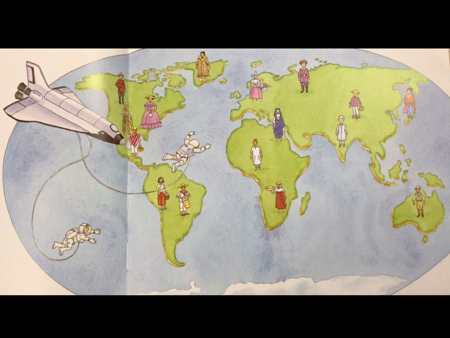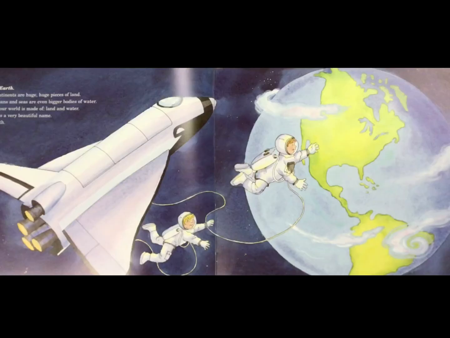Do you see all that blue around each of the continents? If you think it's water, you're right. The water around the continents has 2 special names. The bigger bodies of water are called oceans. The smaller bodies of water are called seas. Just as there are many continents, there are many oceans and seas. You live on Earth. The many continents are huge, huge pieces of land. The many oceans and seas are even bigger bodies of water. That's what your world is made of, land and water.